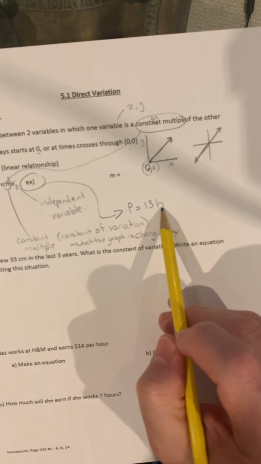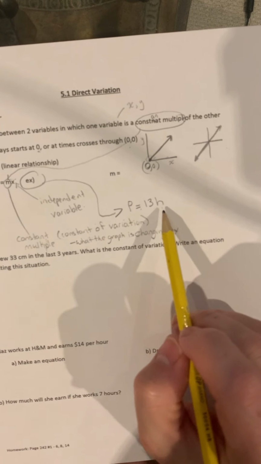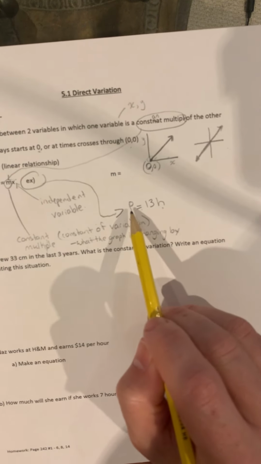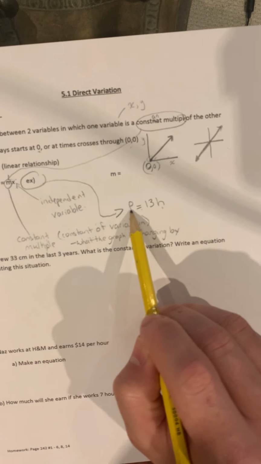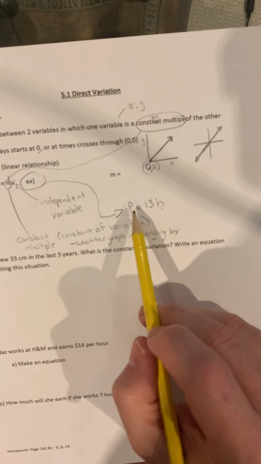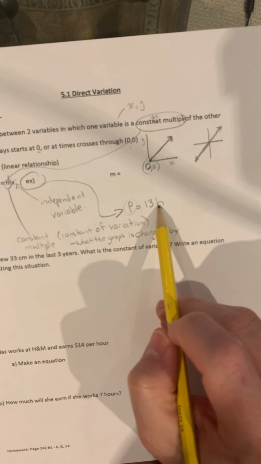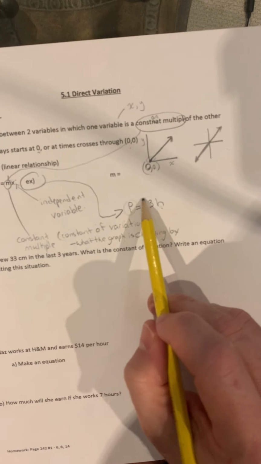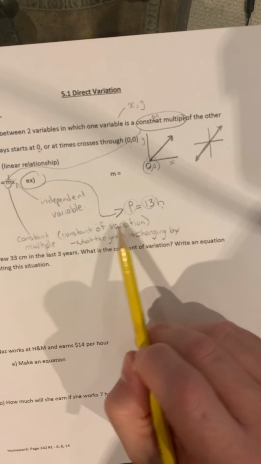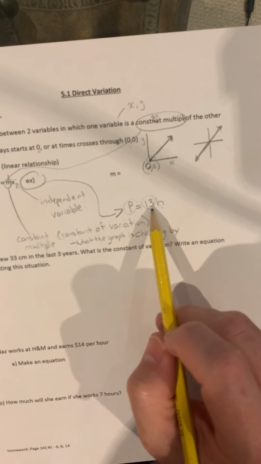Okay, so H is the hours. So that's your independent variable because the hours you work will affect your pay. So your pay will be based on how much you work. So this is just an example. So you get paid $13 for every hour that you work. So 13 is the constant of variation because that's what your pay would go up by.